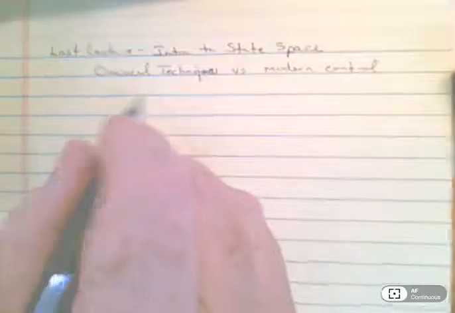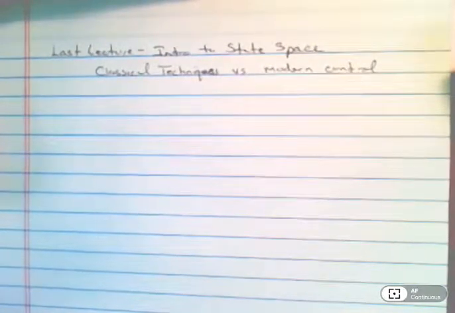This was sort of our introduction to state space. One of the things we started off with was we compared what we've been doing so far in the quarter using classical techniques like locus, and how those compare to what's known as a modern control technique, which is our state space technique. We rattled off a number of things in the comparison. There are some limitations with the classical technique, and ways to overcome them, in some sense, partially. We like classical techniques because they're simple and they're intuitive.